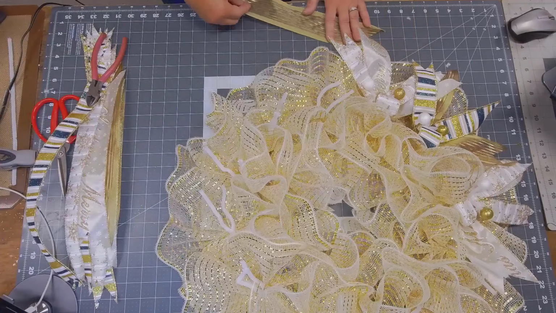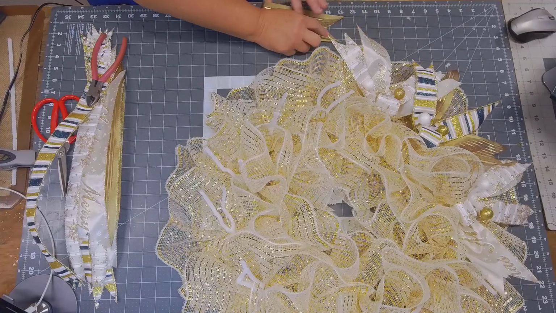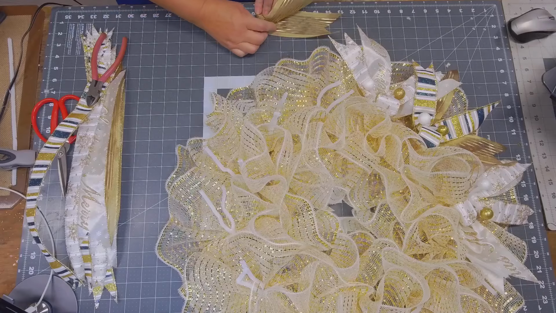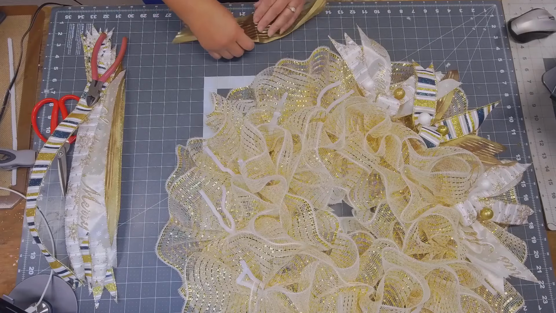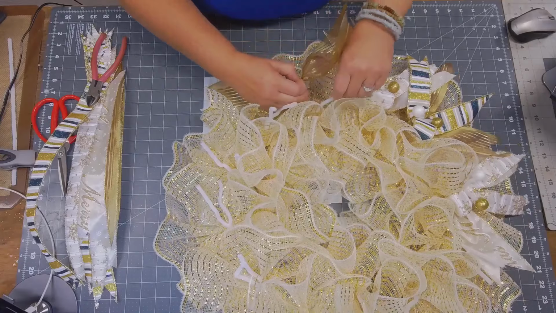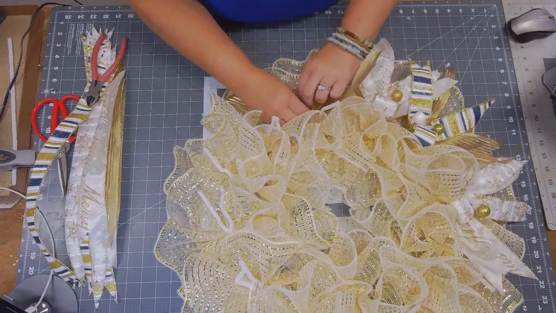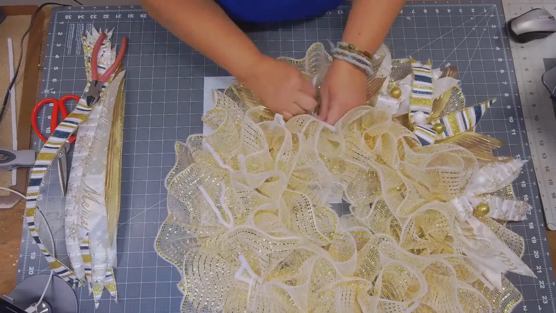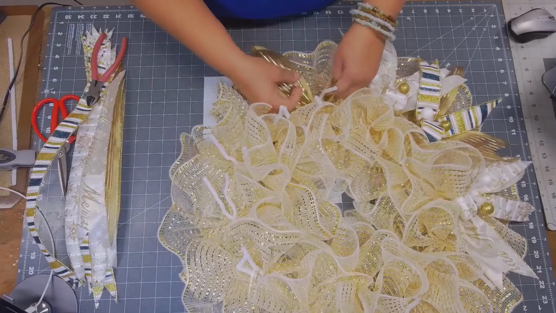Thanks, Elizabeth. I love the Costco ribbon, especially the Costco ribbon from about 3 or 4 years ago. They had really good quality ribbon. And now, just like everything else, quality has kind of gone downhill. It's a little thinner.